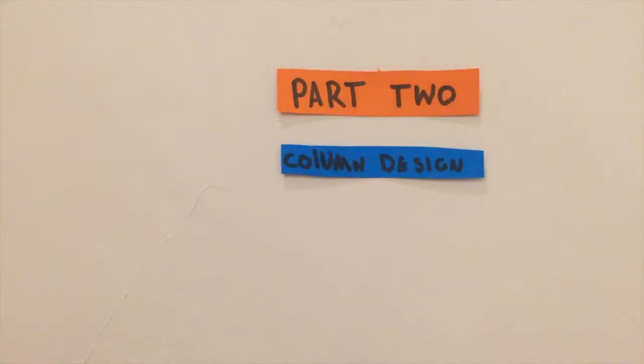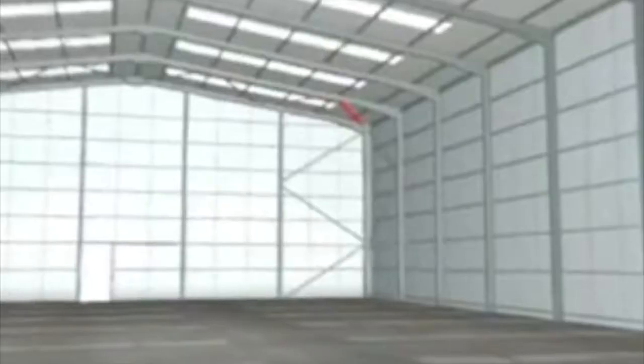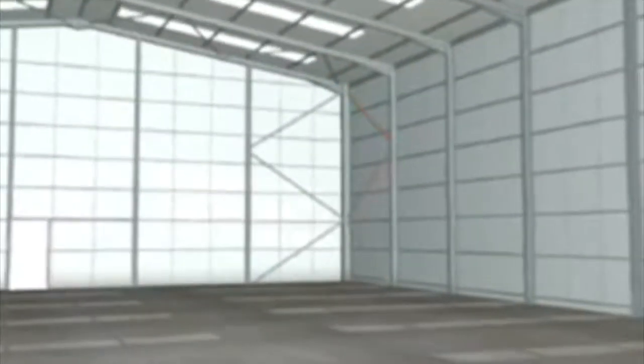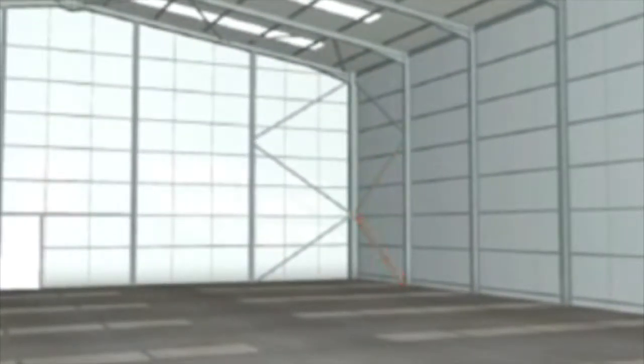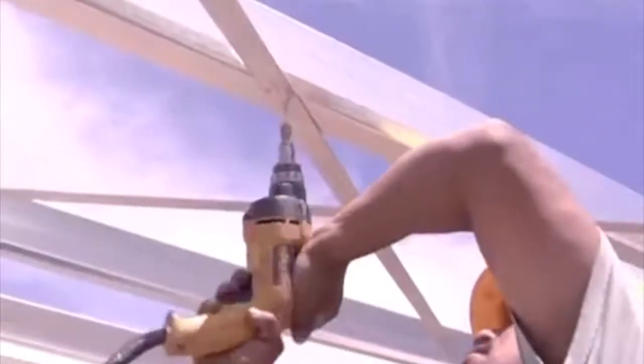In part 2, we will analyse the stability under wind, which will include the roof and wall bracing as well as the rafters and column design. Bracing is used to support the frame of the shed and is incorporated in the roof and walling design. Bracing assists in resisting lateral loads applied to the structure and provides stability to the framework.